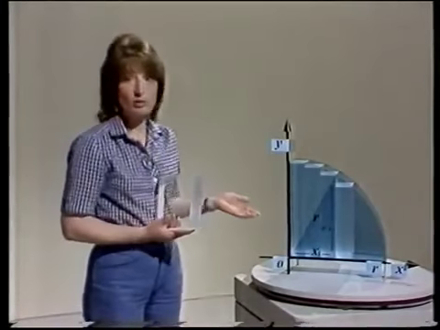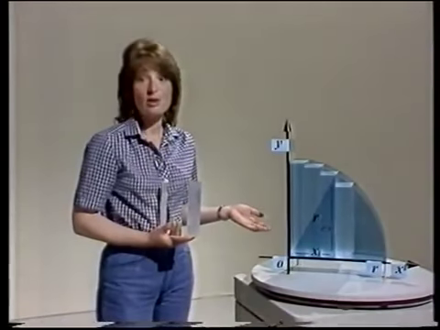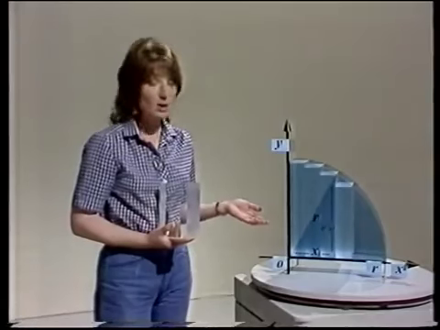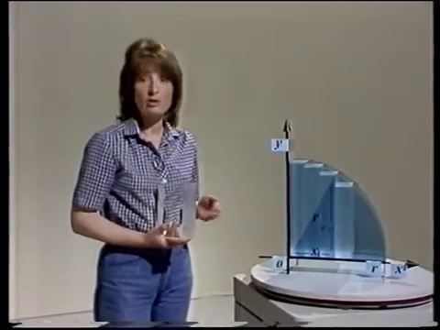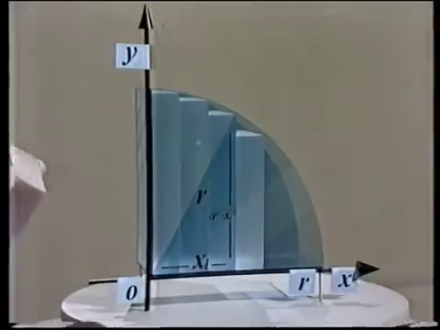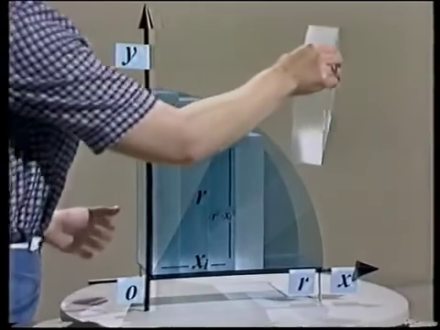Now this model shows how we're going to approximate the volume of a cylinder, and because of symmetry we only need to look at this quarter. We've approximated the volume with blocks, like this one.